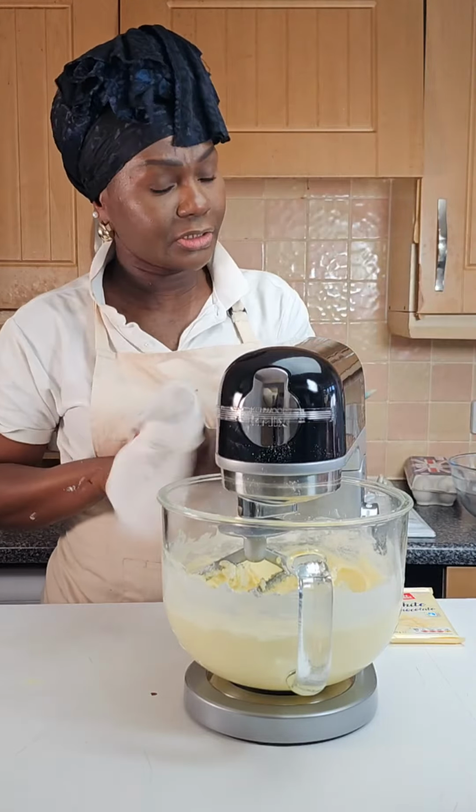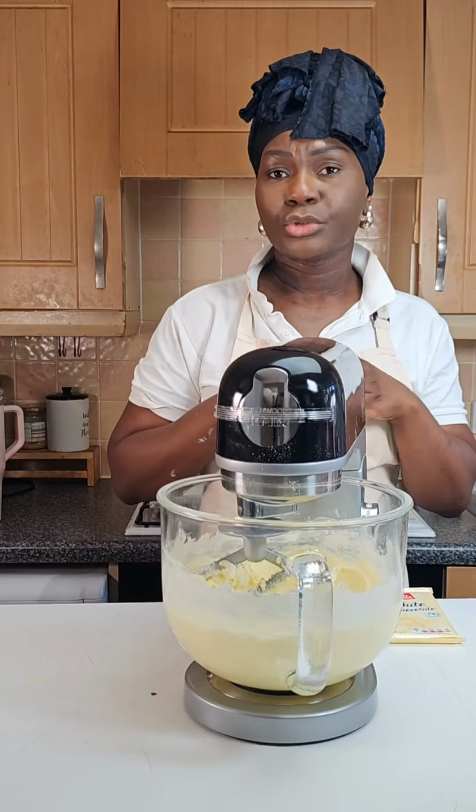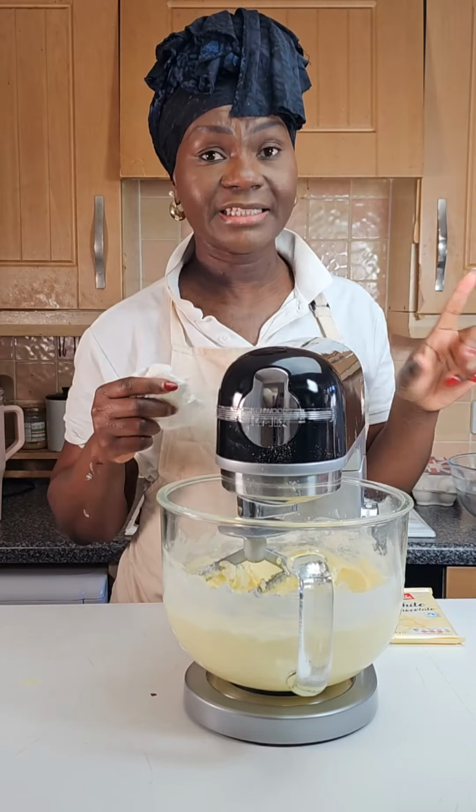In my experience of salted butter in buttercream, I find that it can end up too salty. So here is my tip.